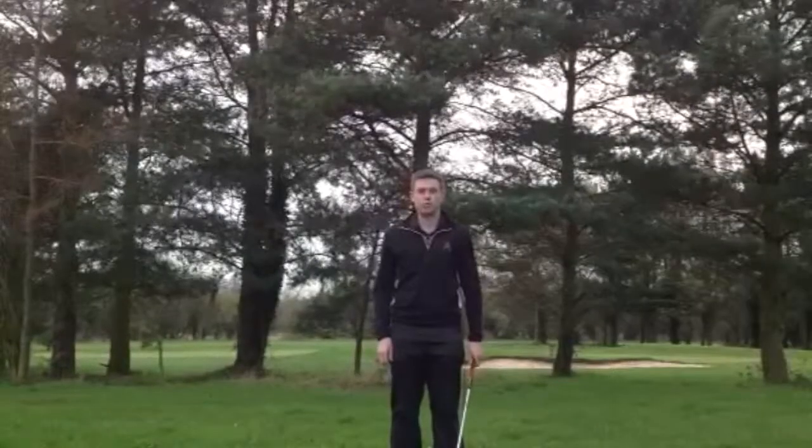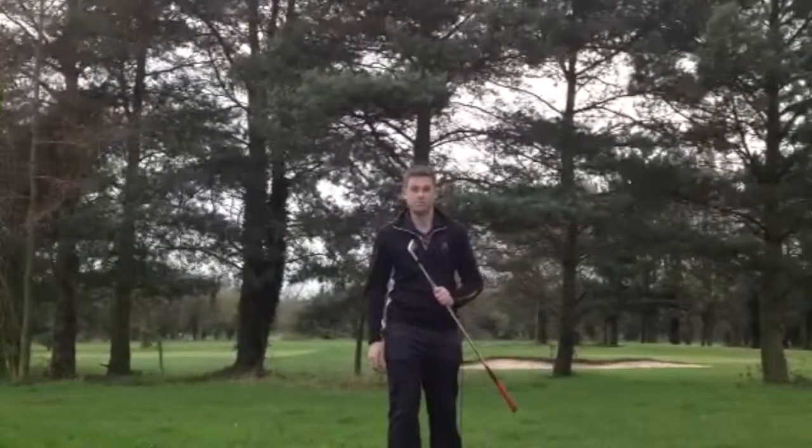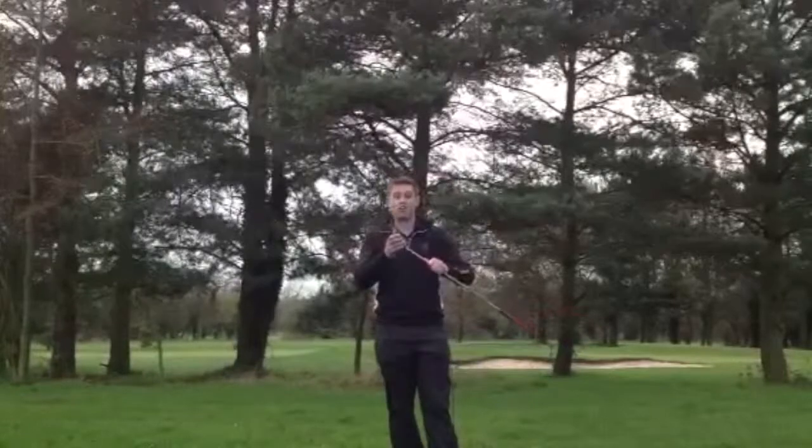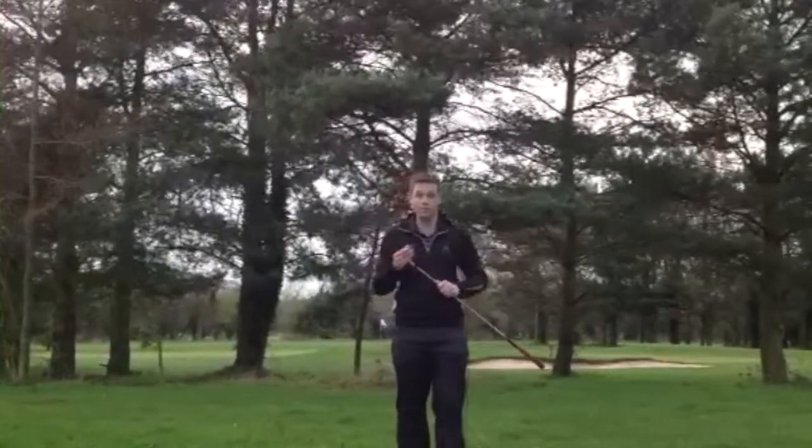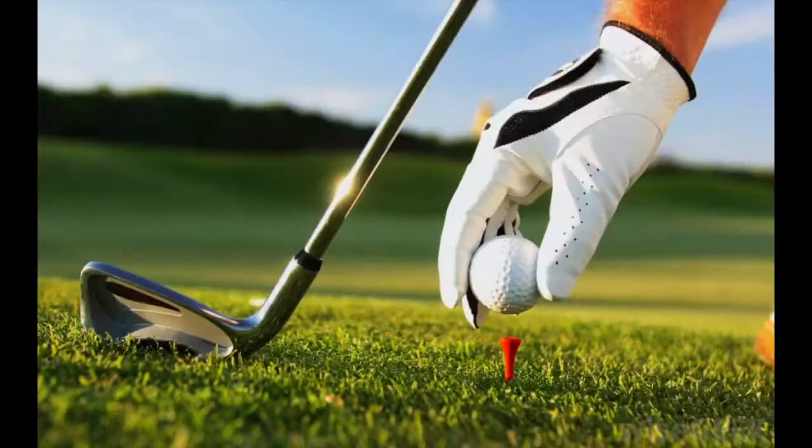The 4th impact law I'm going to talk to you about is speed. Now, plainly put, this is how fast the club head is going when it makes contact with the ball. The faster the club head is travelling, the further the ball is likely to go.